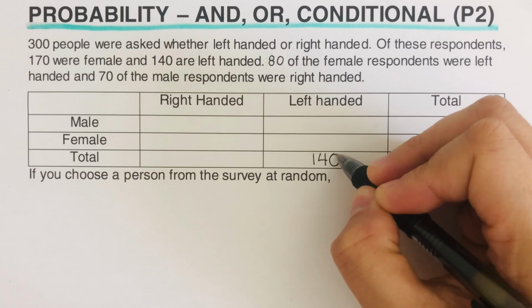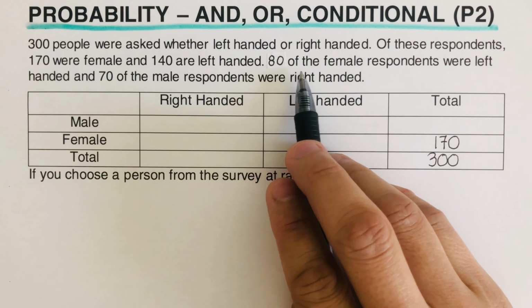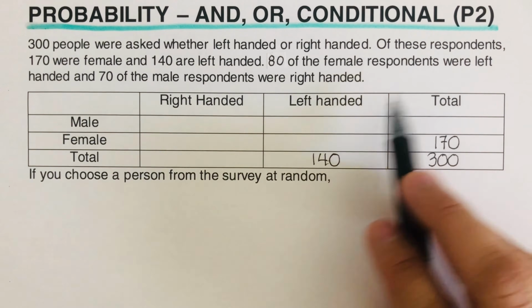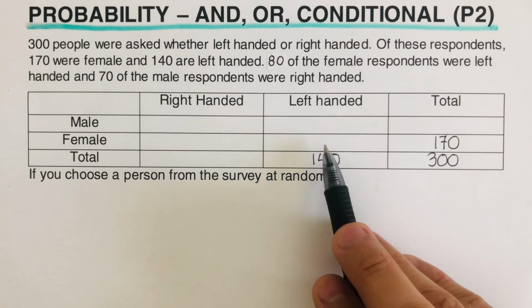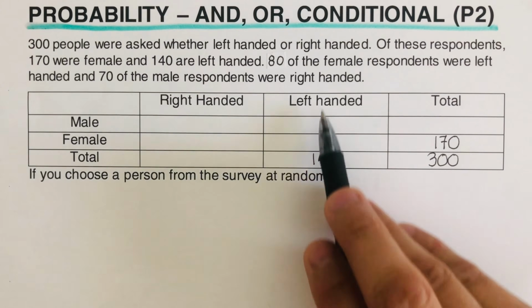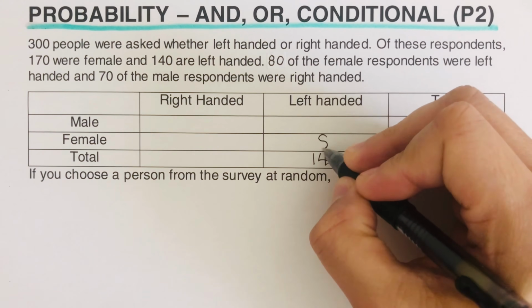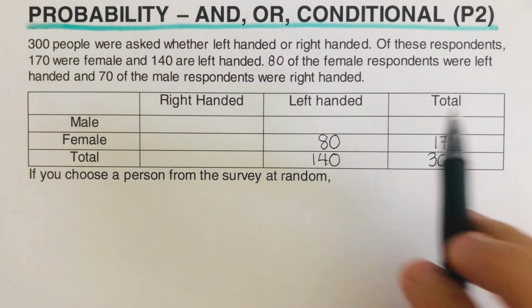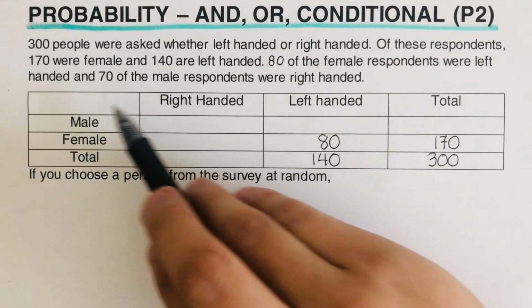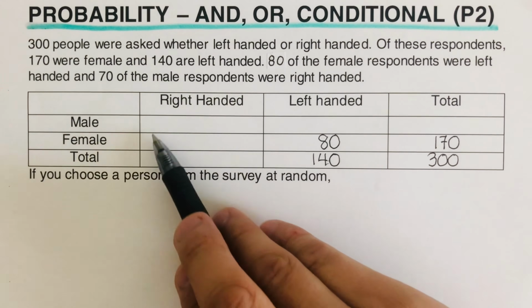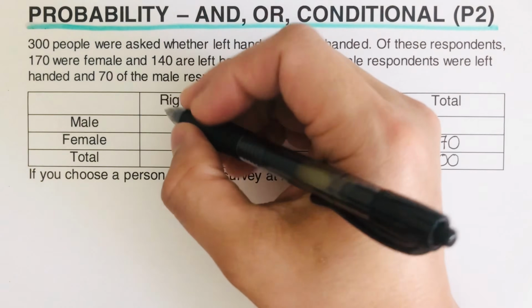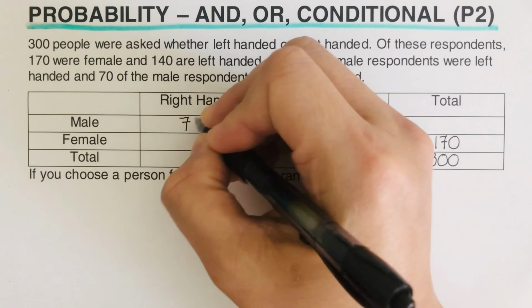Now, the next given that we have here, 80 of these female respondents were left-handed. So 80 of these 170 were left-handed. So this is 80 right here. And after that, we can also say that 70 of these male respondents were right-handed. So 70 over here.